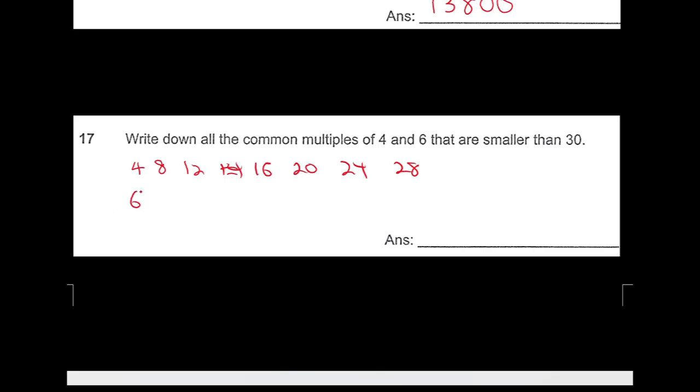Now you look at 6 times 2 is 12, times 3 is 18, times 4 is 24, times 5 is 30. In this case you ignore 30 because you're looking for those that are smaller than 30. Now you look at the common multiples. 12 is the same, 24 is the same. So the answer is 12 and 24.